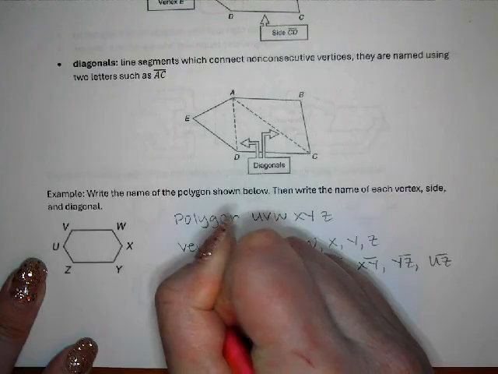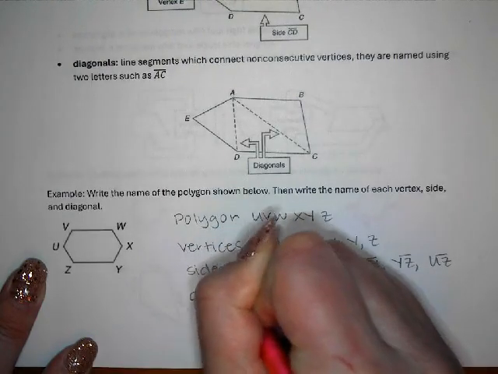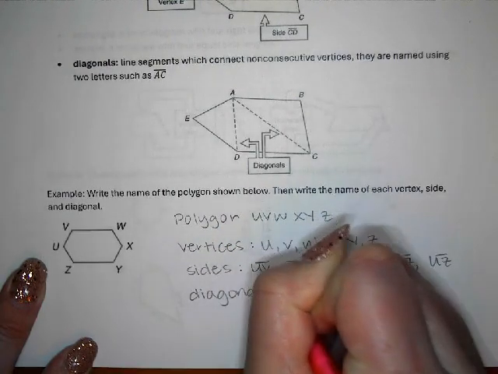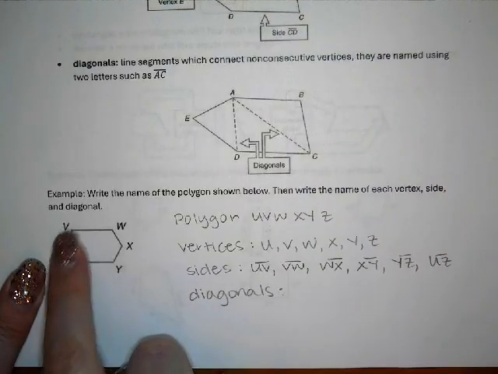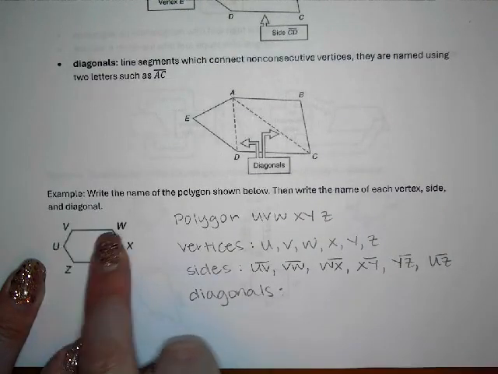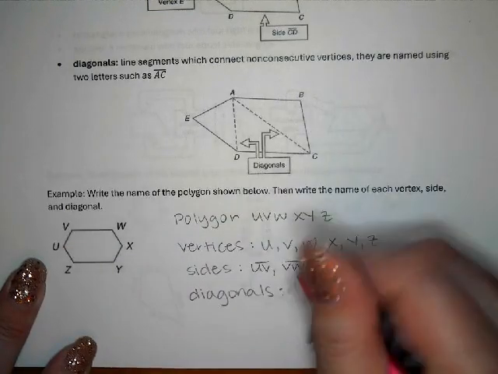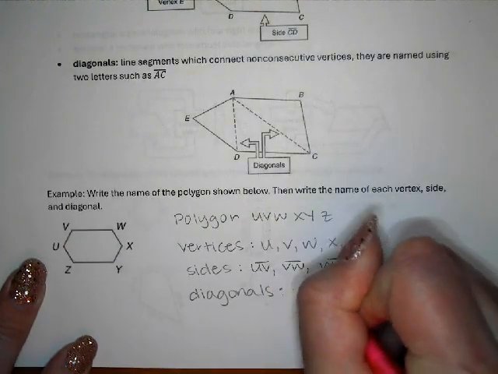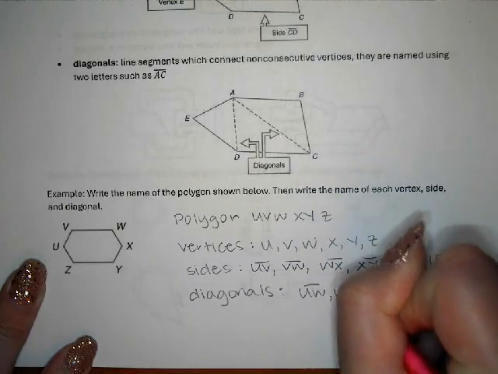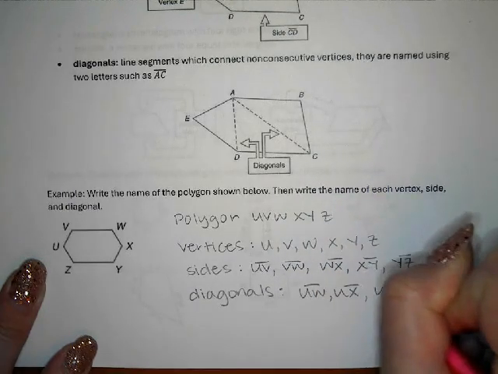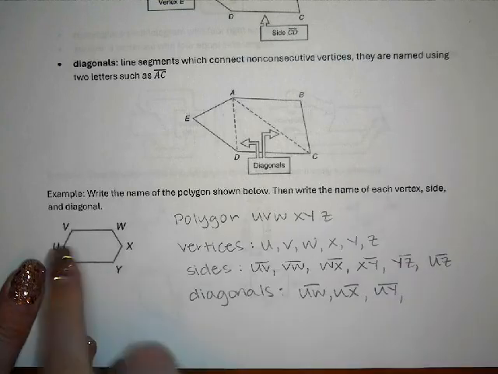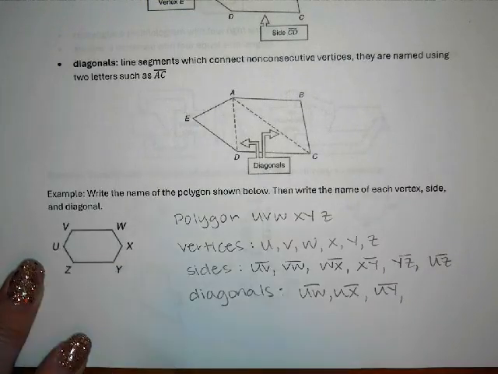For the diagonals, UV is not a diagonal, but UW, UX, and UY are. So UW, UX, and UY are all diagonals. UZ is not, that's a side.